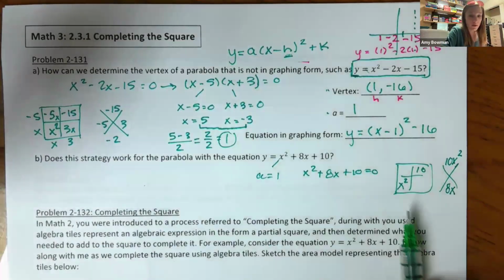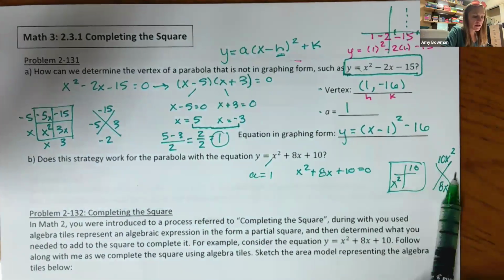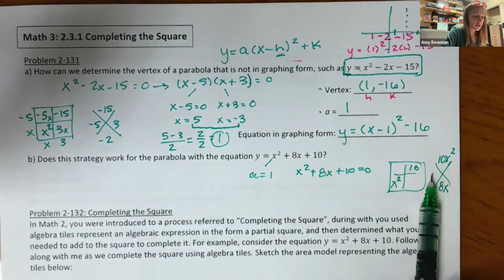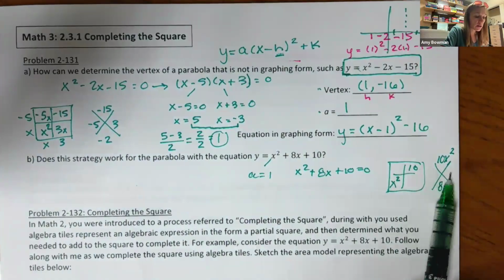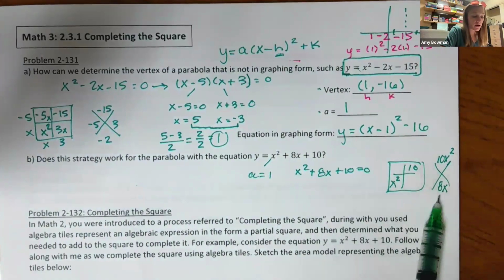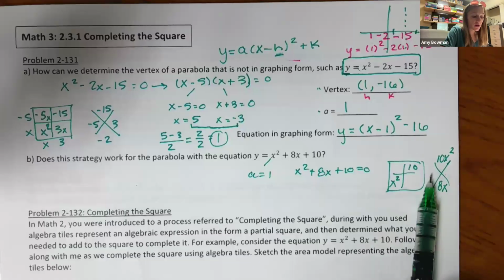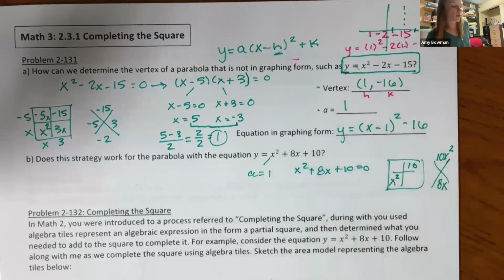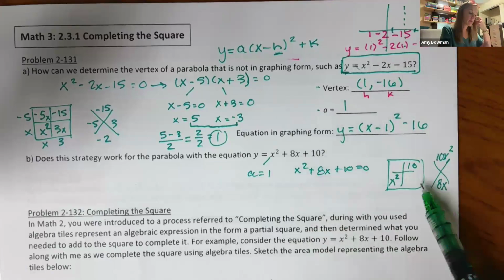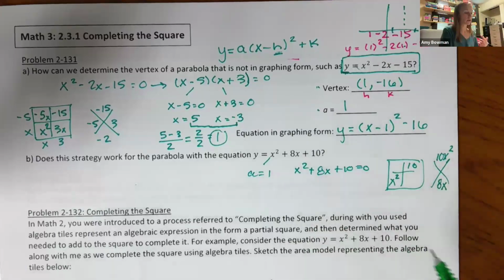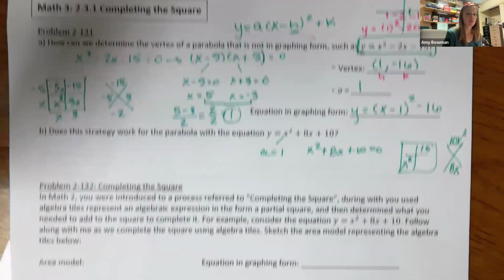The only two numbers that multiply to 10 besides 10 and 1 are 5 and 2. No combination of 10 and 1 will equal 8, and no combination of 5 and 2 will equal 8. What this means is this is not factorable. So can we find those clean x-intercepts and average them to find the x-coordinate of our vertex? Not very easily. We could use the quadratic formula, but that's pretty time consuming. So this is where you were introduced to this idea of completing the square.